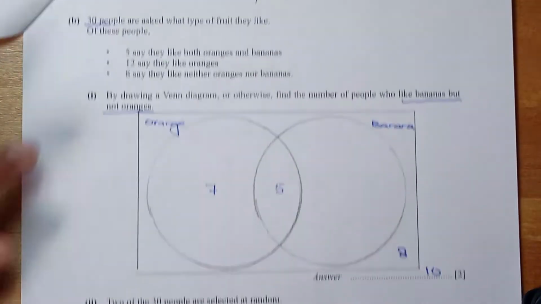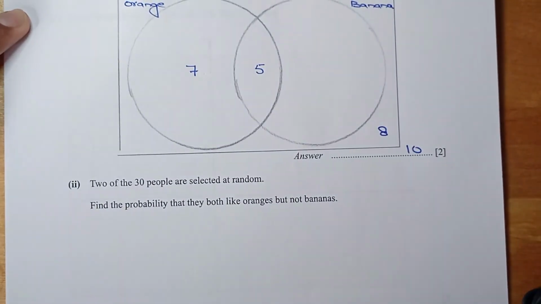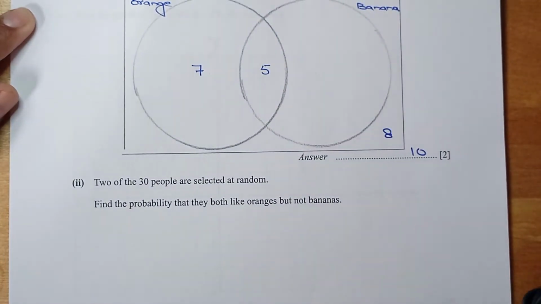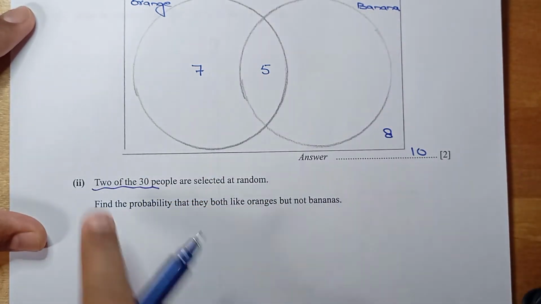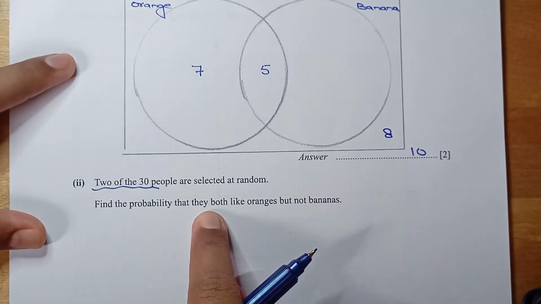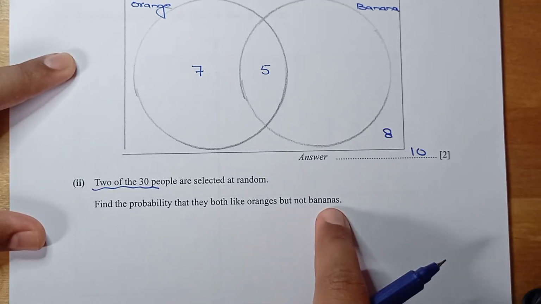Now for the second part, 2 of 30 people are selected at random. Find the probability that they both like oranges but not bananas. Okay.